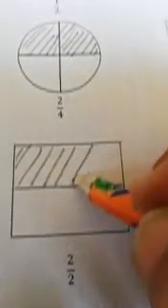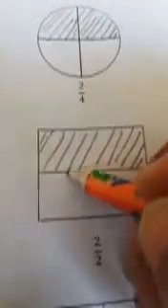Two halves. The number under the fraction line tells you how many parts in all? 2. 1, 2. And the number on the top tells you how many color parts? 2. So we color 2 parts. 1, 2.